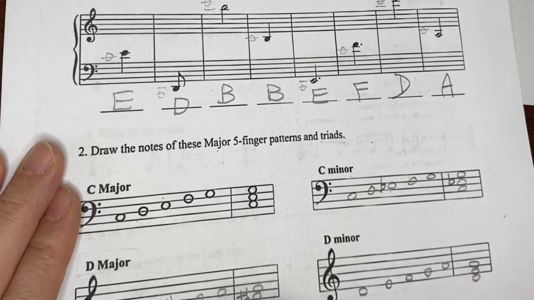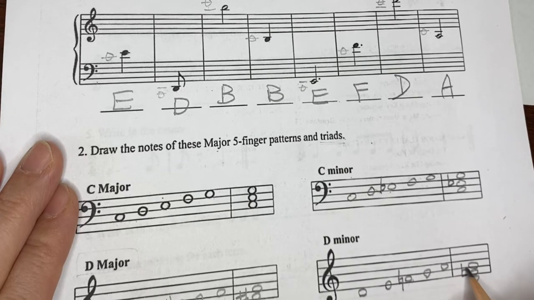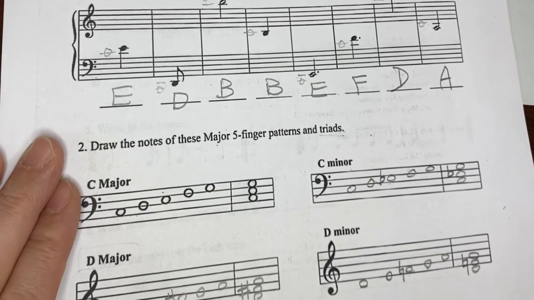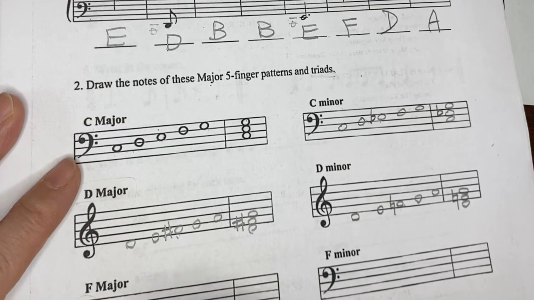However, the F is sharped in the major key. Now we need a lower half step down on the F, the third note of the scale. So F sharp, go half step down as F natural, white key. That's why you need to give a natural sign here. Okay, F major, this is bass clef, so F is down here.